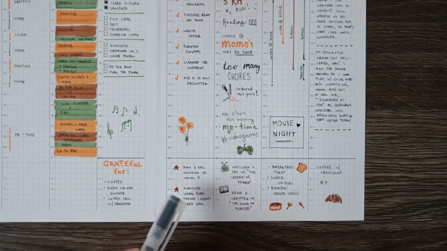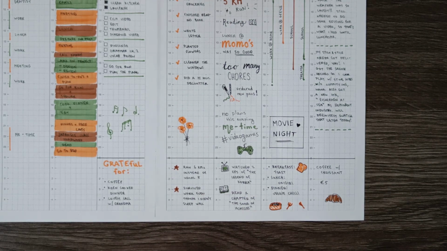For idea number 17, we have a wins of the day. What is something you accomplished today that feels like a win? Was it having enough stamina for a longer run than normal? Or was it just surviving work even though you really didn't sleep well?